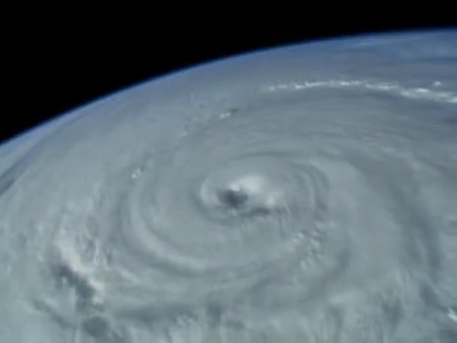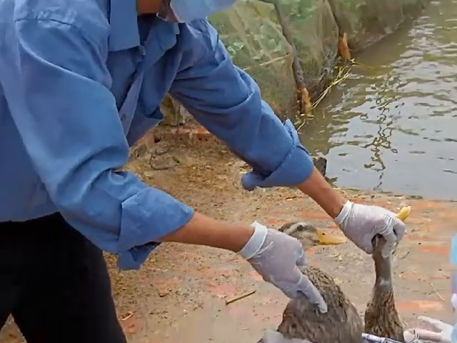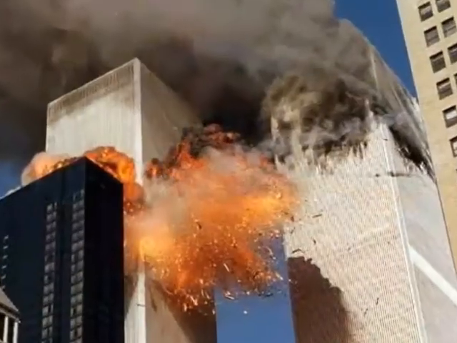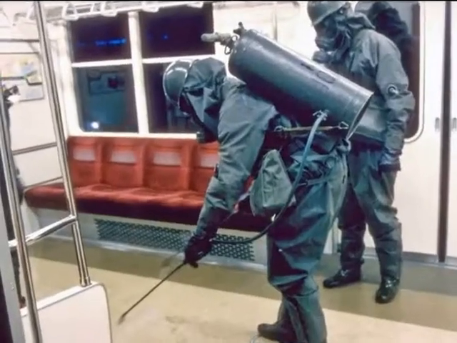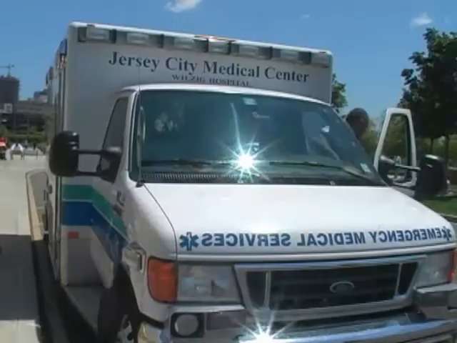Imagine a disaster in your town. Are you prepared? A major incident, a hurricane like Katrina, an infectious outbreak such as smallpox or the avian flu, a terrorist attack with a nerve agent like the Tokyo subway bombing. What do we do in an incident when we have multiple patients that need aggressive respiratory management?